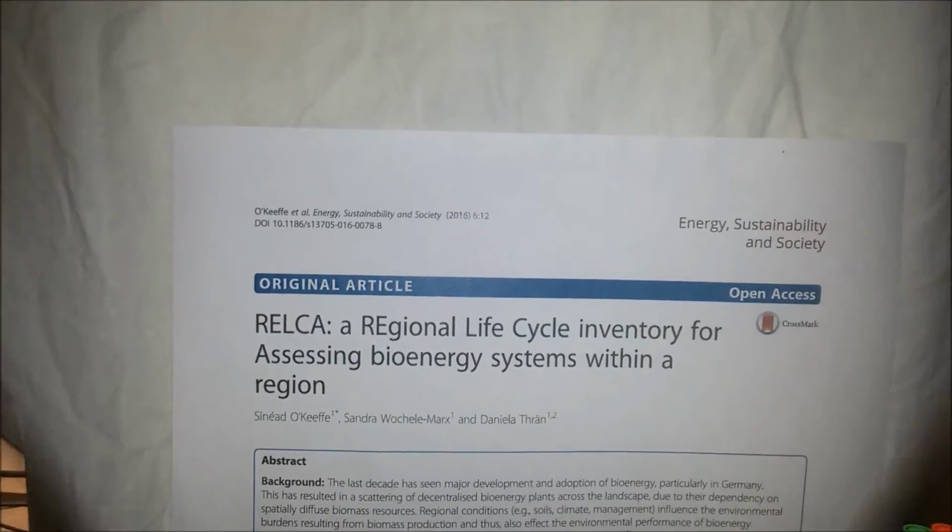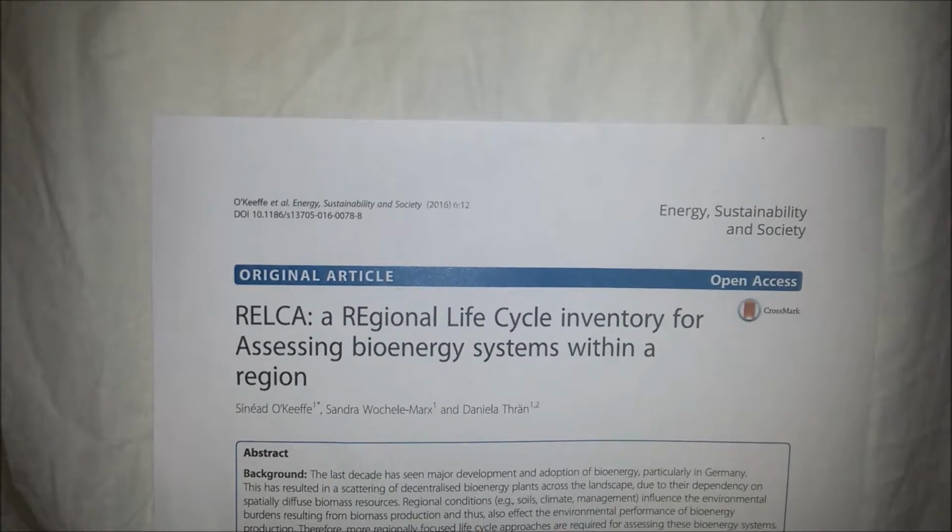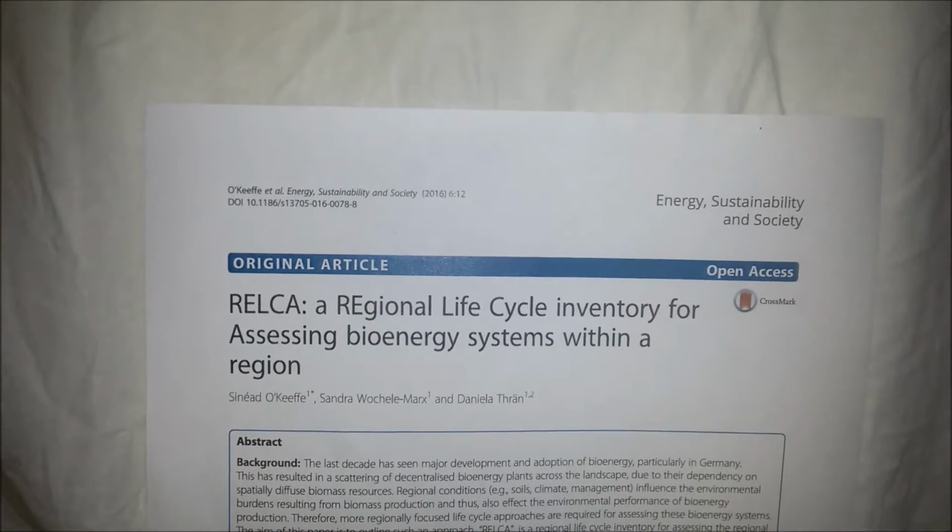If you'd like to find out more about the RELCA modelling approach, you can take a look at our paper. It's a bit more scientific.